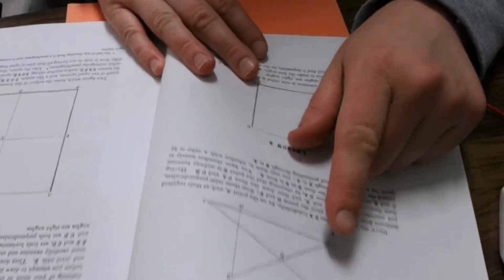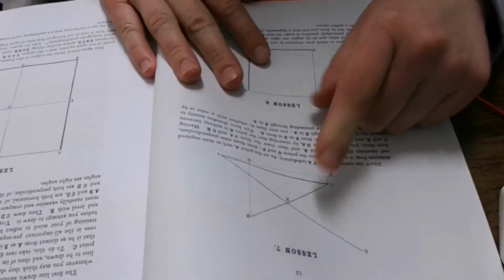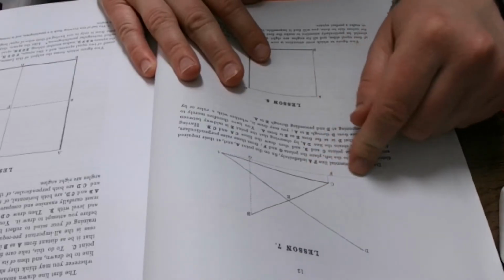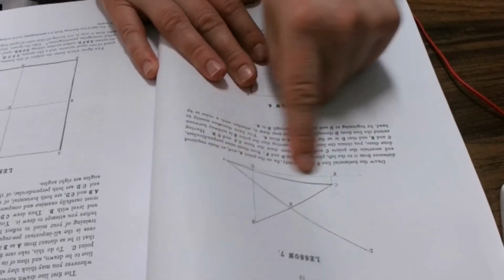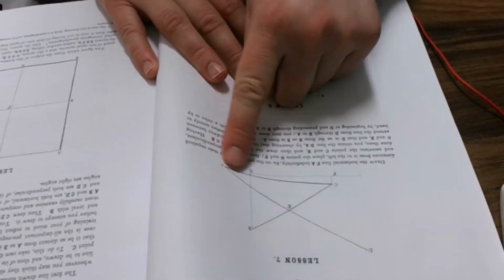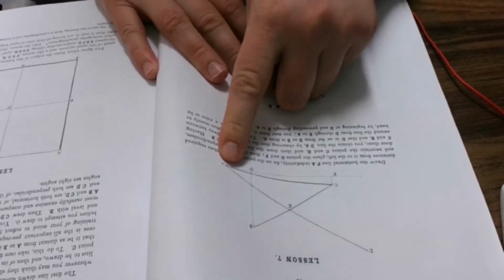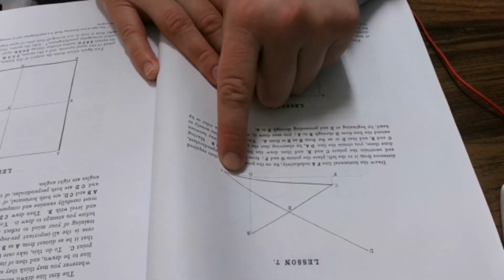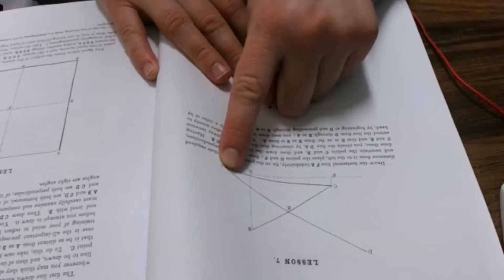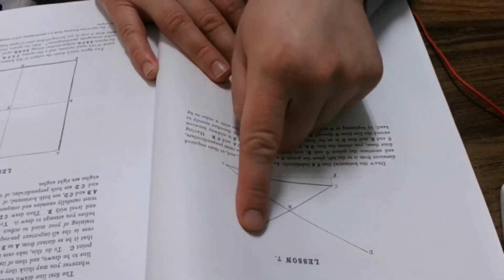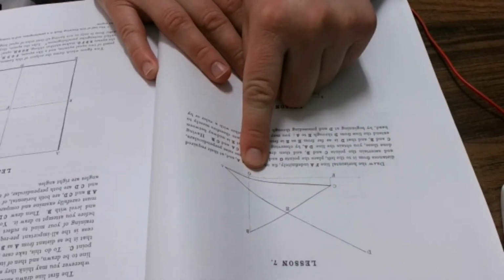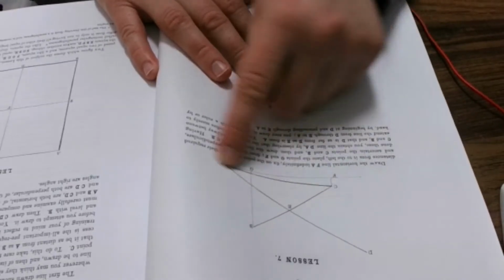Let's go to lesson 7, see how that looks. Oh, okay. So this one's going to be interesting. We are going to take all tomorrow to do this, because we are now going off of the XY axis and changing the first line. There's no more right angle, it looks like, but you are still using them as a guide, but this is going to be slightly sloped.